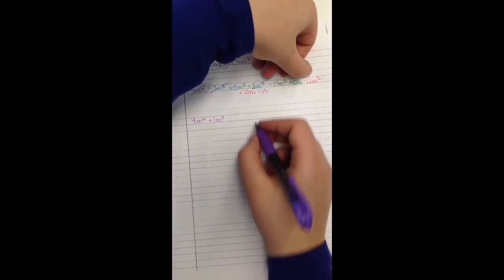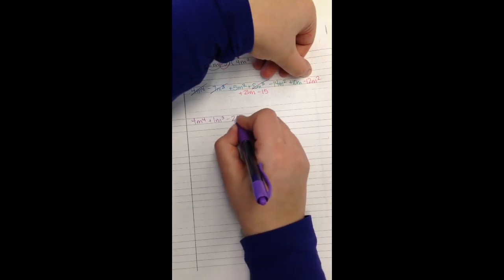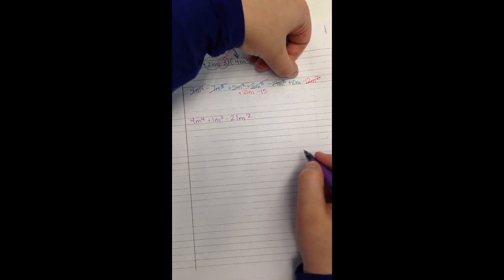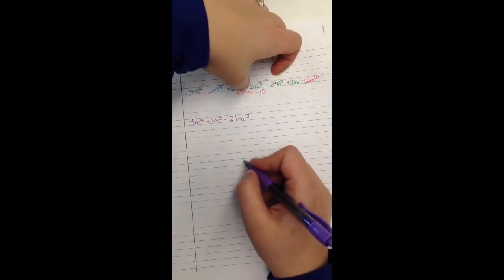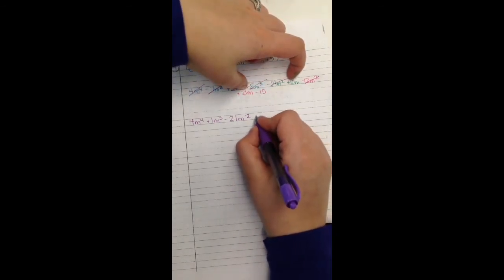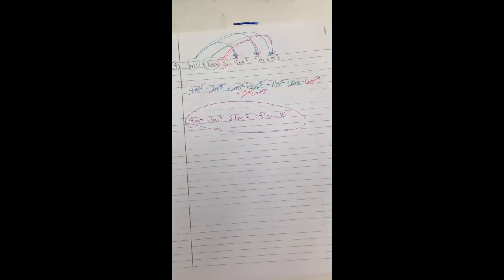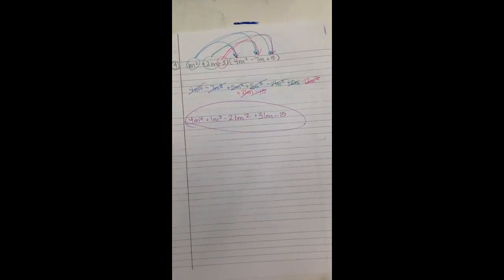Minus another 12m squared gives me negative 21m squared. Plus 10m plus 21m gives me plus 31m, and then minus 15. Okay? These ones can get a little bit big, and it's hard to keep track of your like terms, so go ahead and cross them off once you've dealt with them.